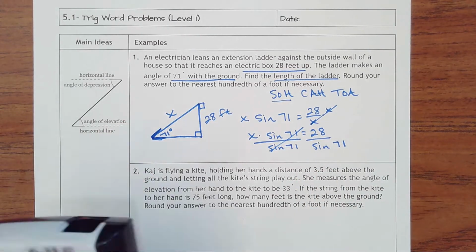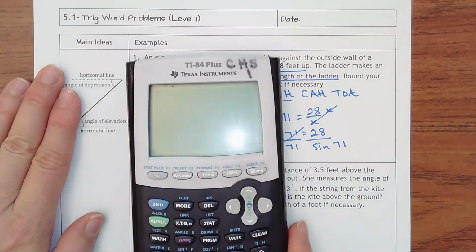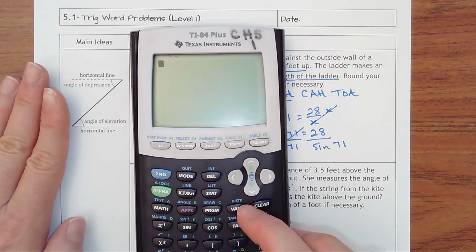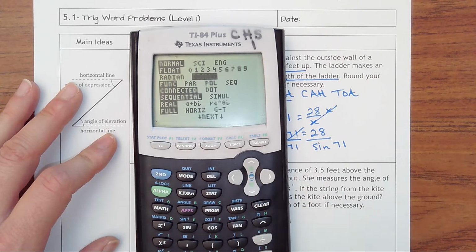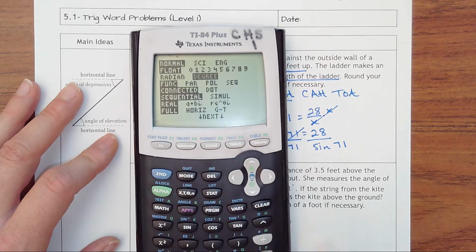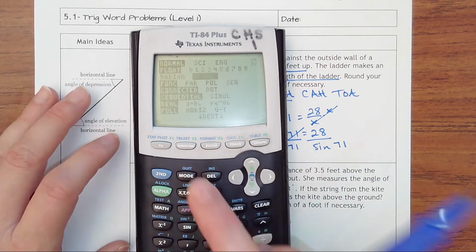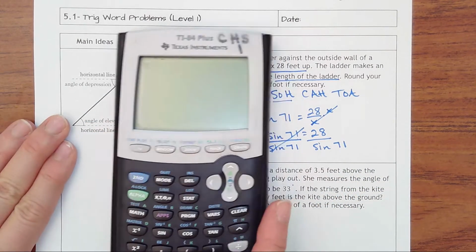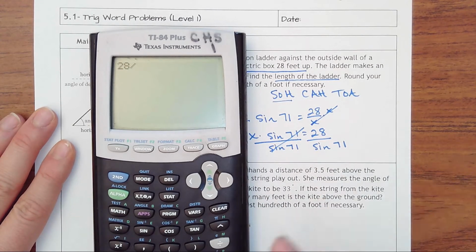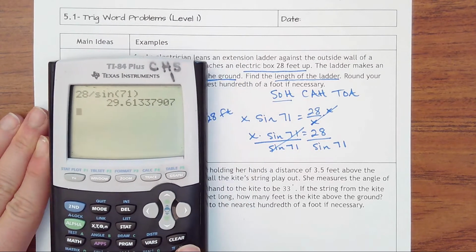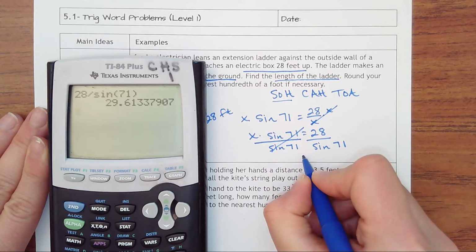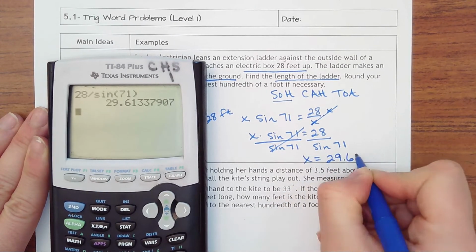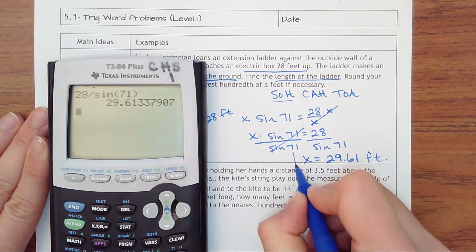Okay, well, you want to make sure you're in the right mode. Since we're dealing with degrees and not pi and radians, we want to go to mode. And I am already in degree. Make sure you are not in radian, you want to be in degree mode, and just hit enter, and then you can second quit. All right, so we're taking 28 divided by sine of 71. It's the nearest hundredth, so that'd be 29.61 feet. That's the length of the ladder.